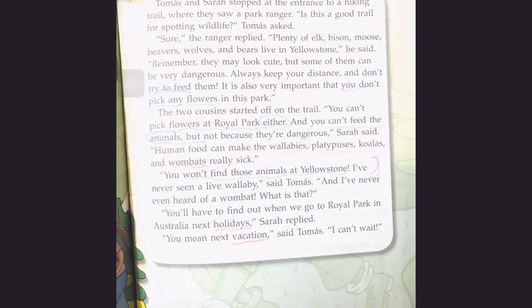The final comparison that the text makes regards vocabulary. In Australia, they refer to vacation as holiday. In America, we distinguish the two. Holidays are national holidays of celebration, times of coming together, whereas vacation is time to get away. I hope that gives you an idea of how compare and contrast is represented in narrative text.